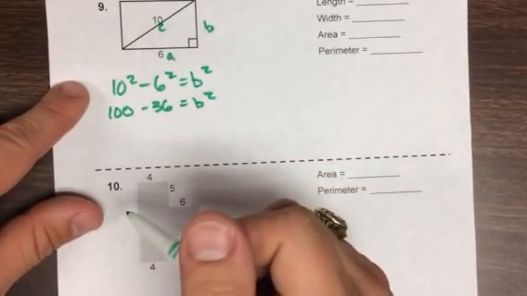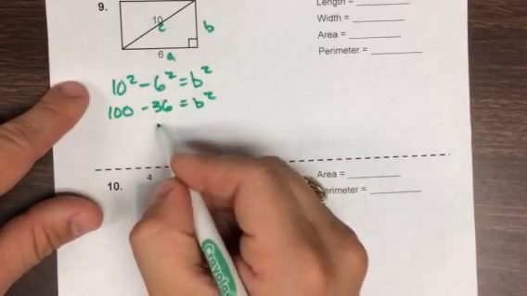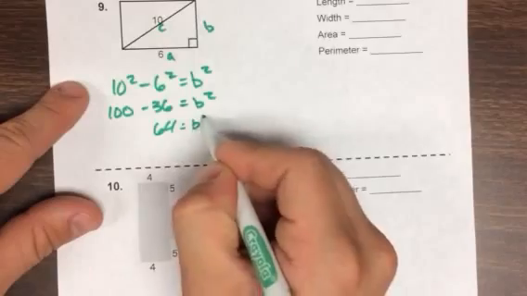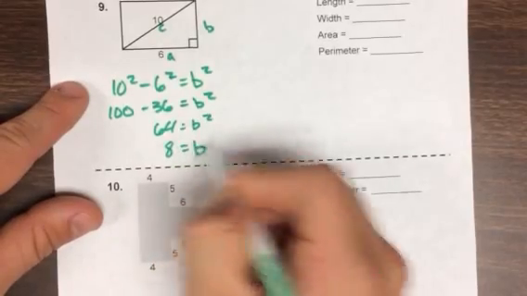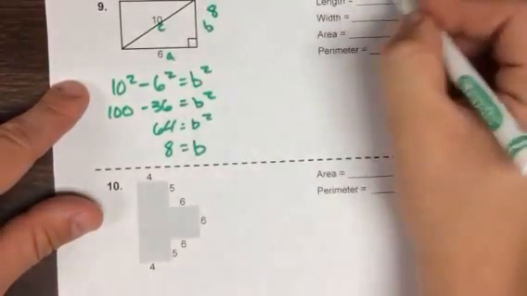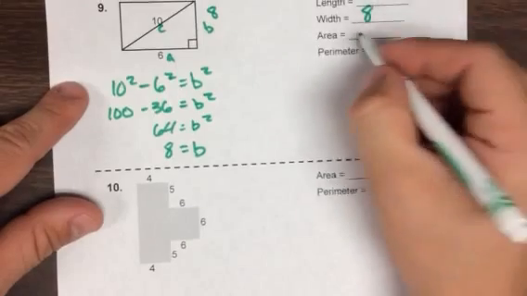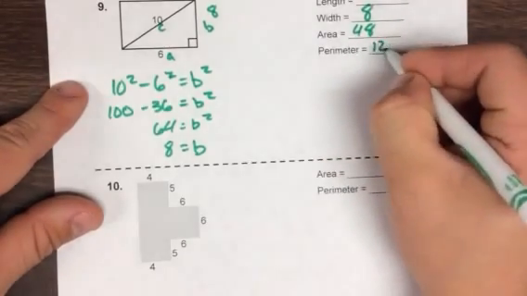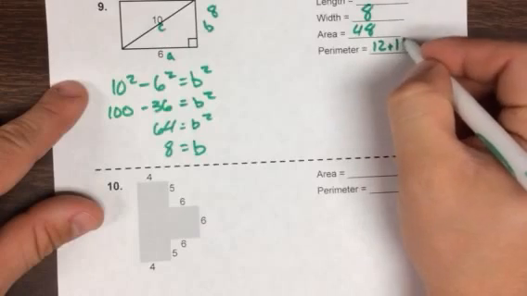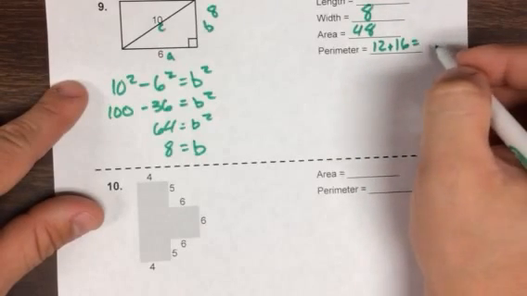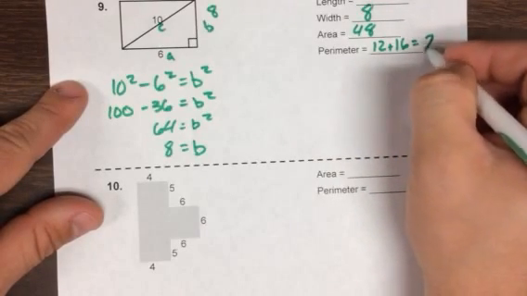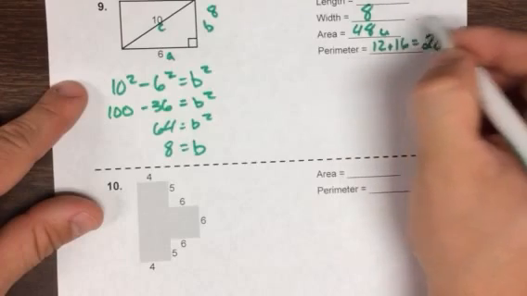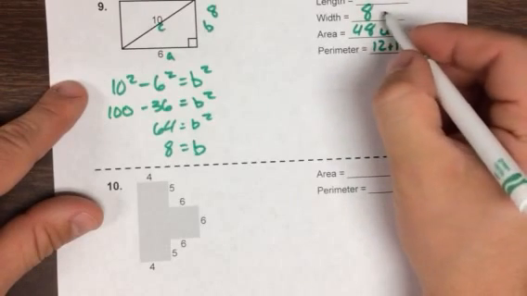Or 64 equals B squared, which is just 8 equals B. So now that we know our length and our width, the area is going to be 8 times 6, which is 48. And this will be 12 plus 16, which is 28. And again, we need to list our units.